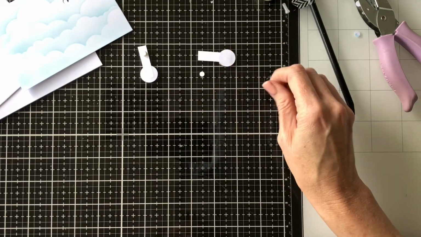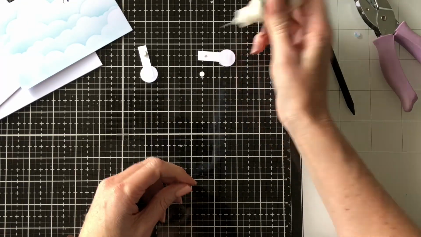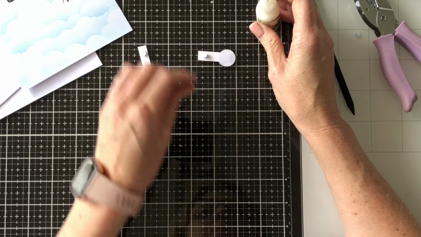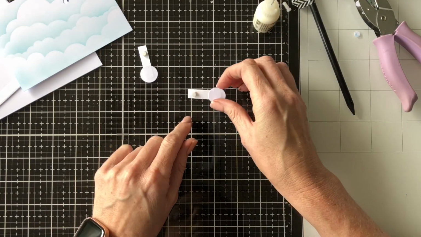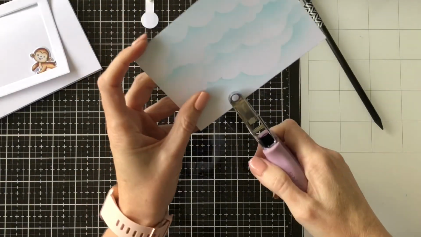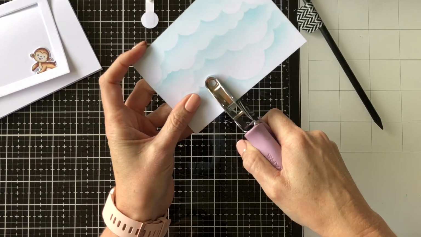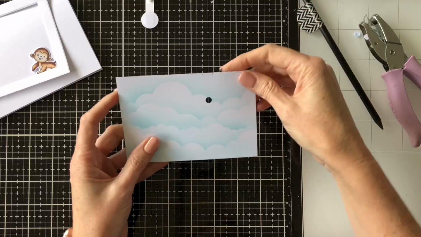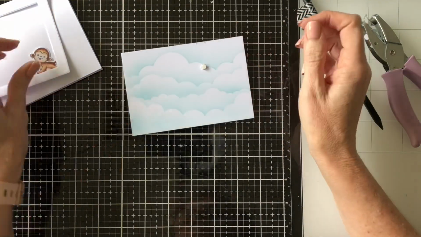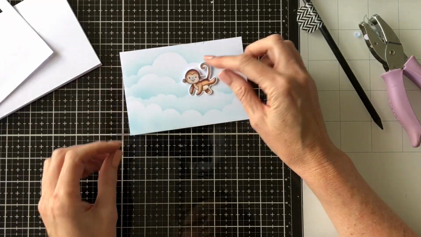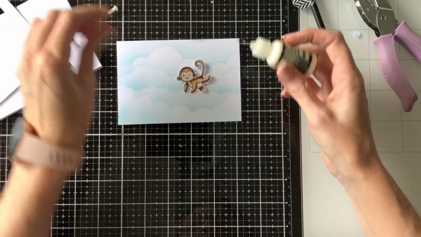And then I'm going to attach that little spinner element to the top of the pendulum piece, like so. Just put that aside to completely dry, and then I'm going to punch a hole in my background piece and make sure that fits over that little spinner element, like so. And then the monkey's going to get attached to the front.